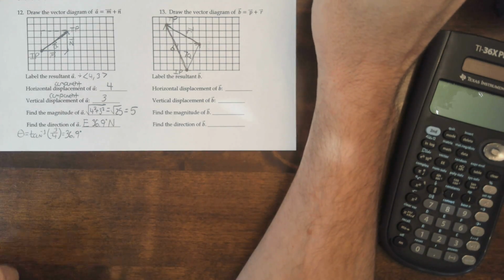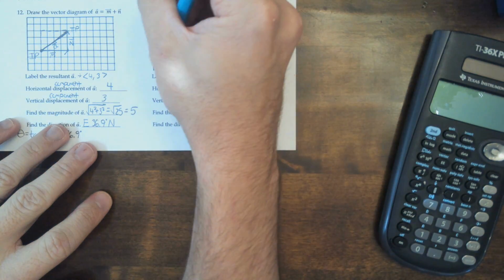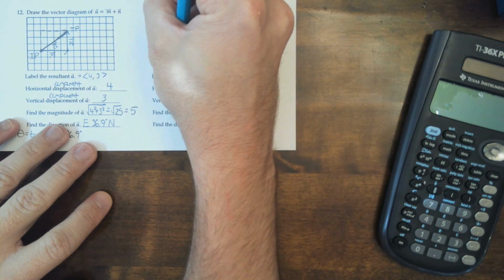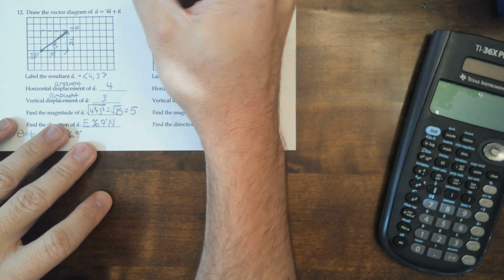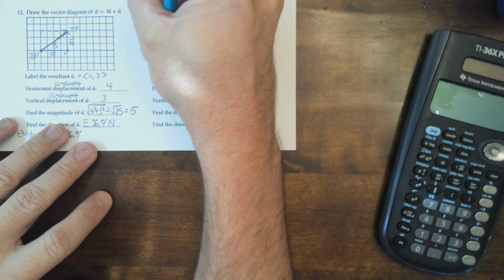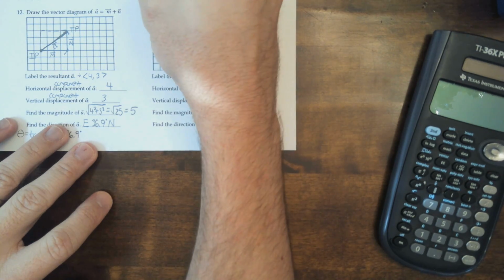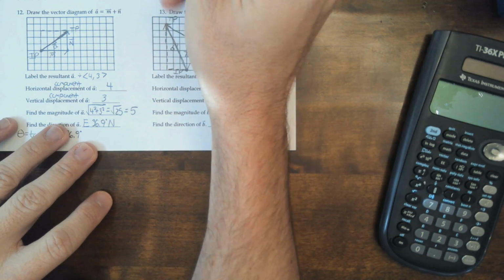Okay, so now we need to find our displacements, our components. To do that, we go from the initial point. Let's say we go 1, 2, 3 to the left, and then up 1, 2, 3, 4, 5, 6, 7.